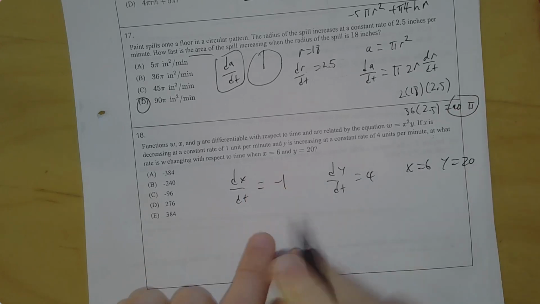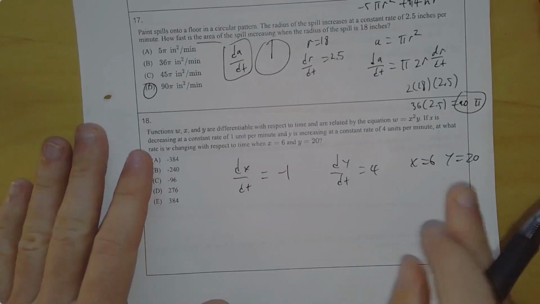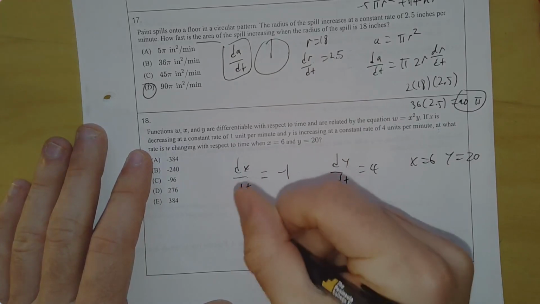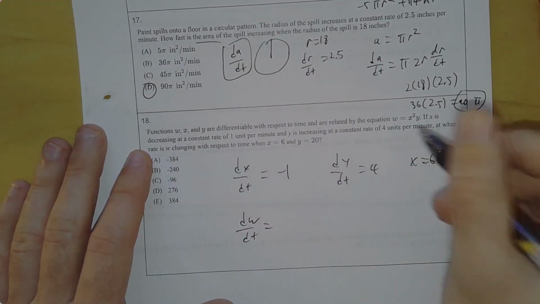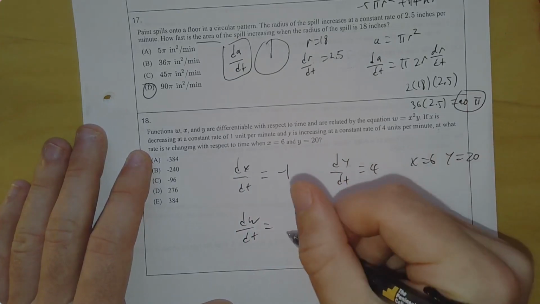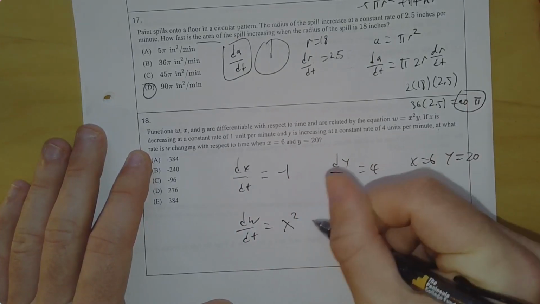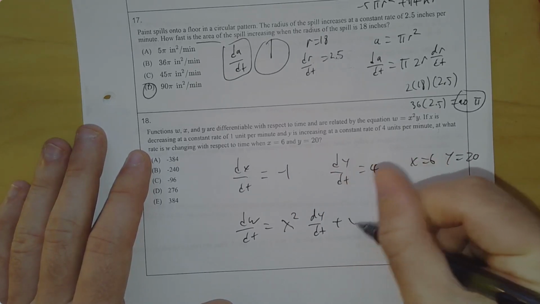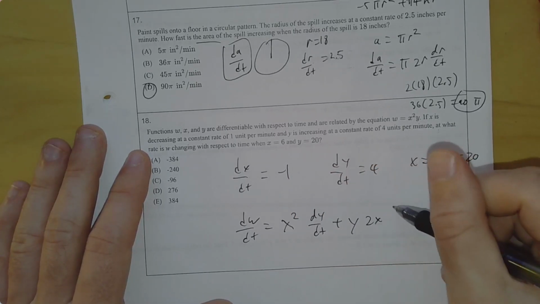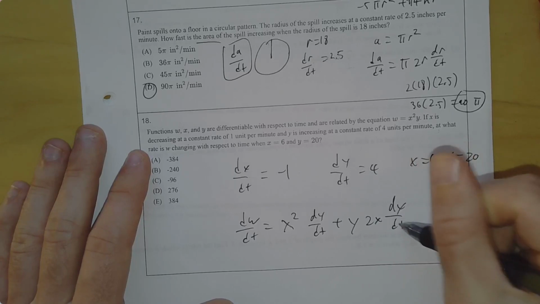So it gave us all the values right here. Then we go back to the equation and differentiate it. We're going to get dw/dt equals lefty right plus righty left. It's going to be a product rule right here. Left x squared dy/dt plus right 2x dx/dt.